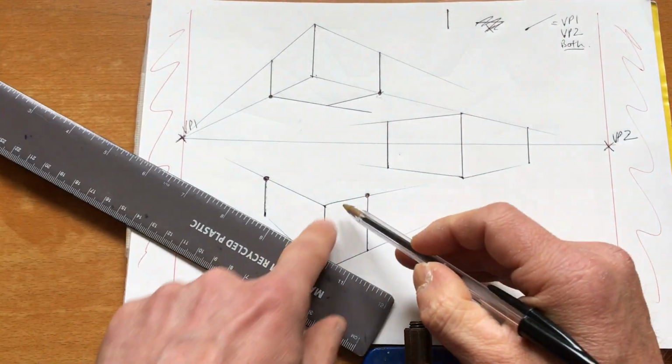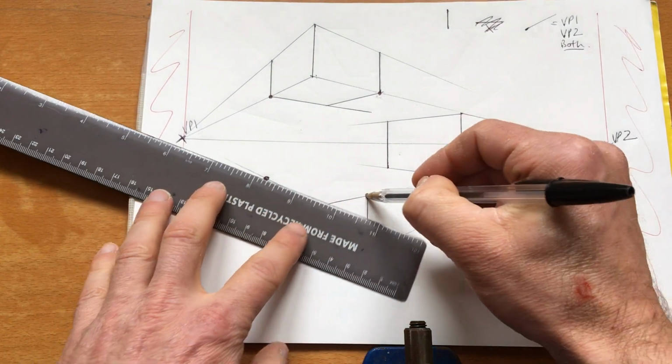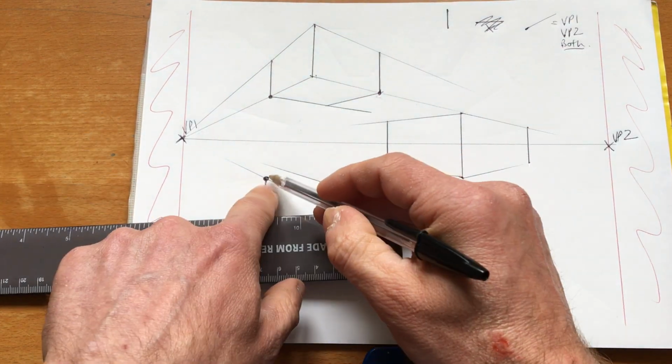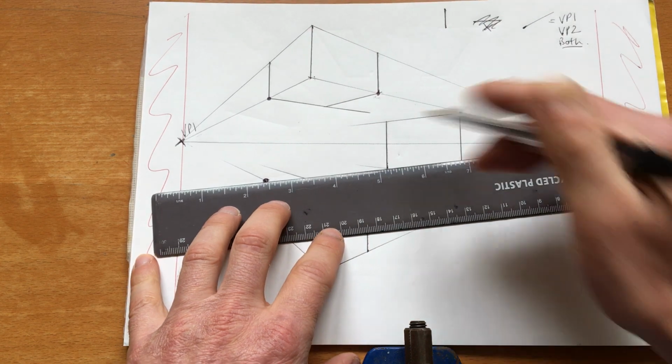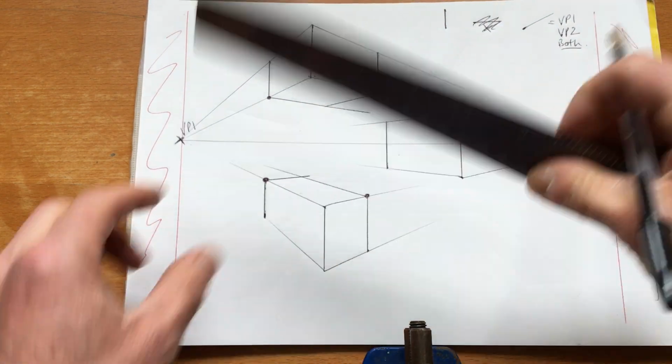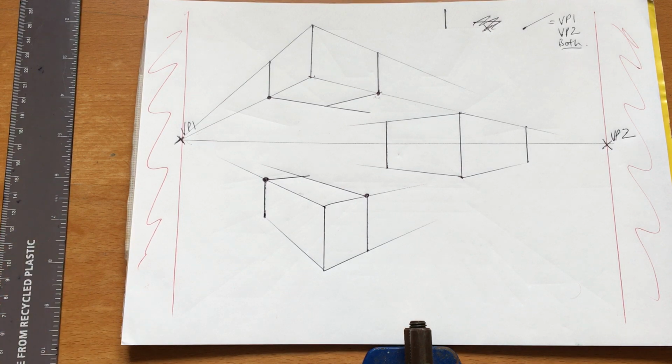Mark it there. So this one is already tracking back to vanishing point 2, so it has to go to VP1. This one is already going to VP1, so it has to track to VP2. So if I use my ruler to line that up and send that across. So you can see now we've got 3 cuboids drawn in 2-point perspective.